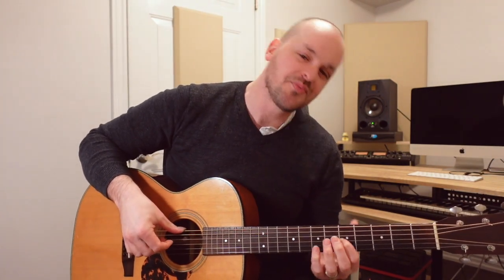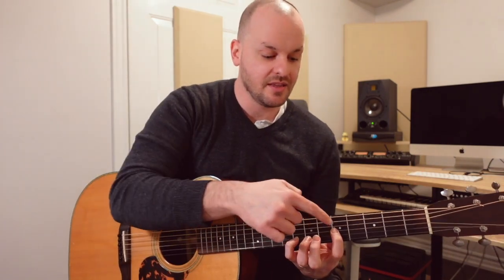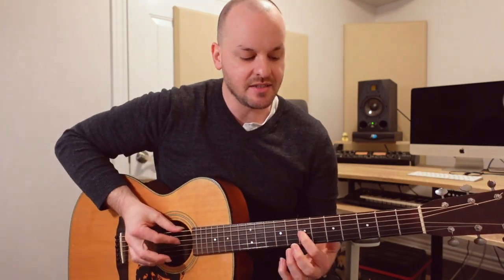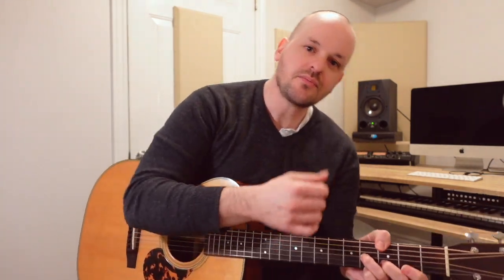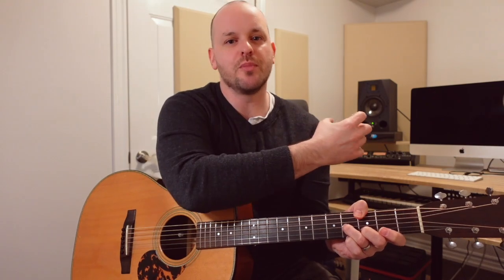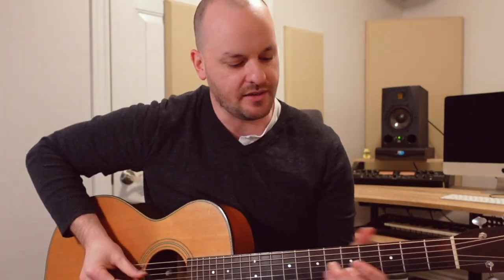So I went down for some contrast. Together, it sounds like that. Put a bass note under it. And this adds the 7th, which kind of gives you that pull, and it gives you more momentum towards the G major, which is where we're starting again.